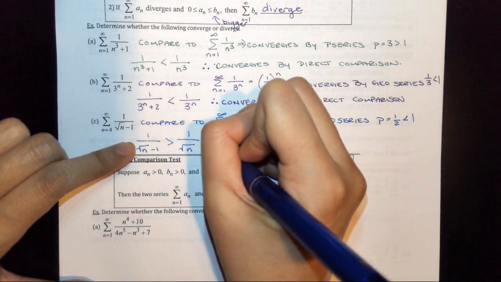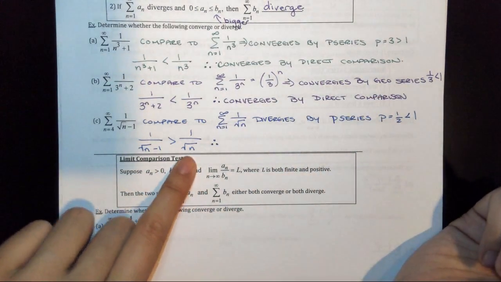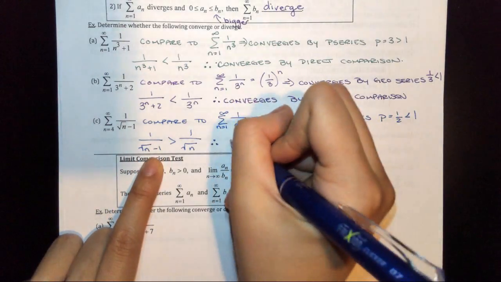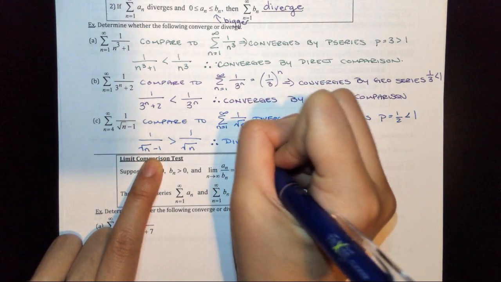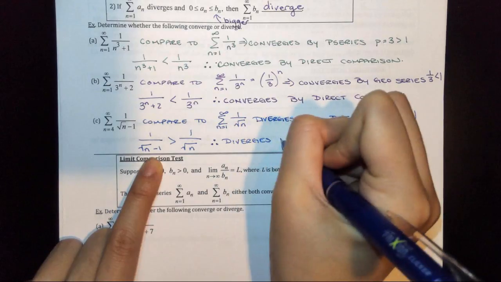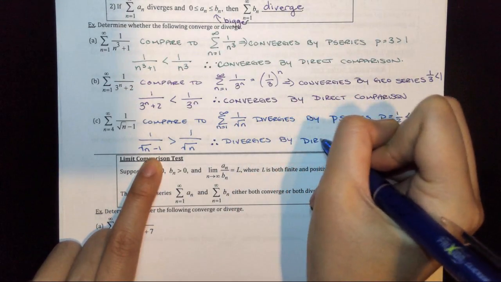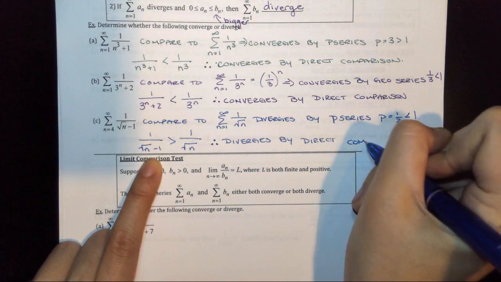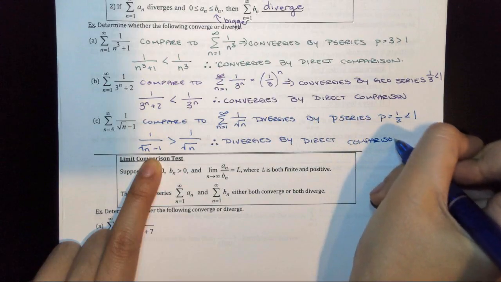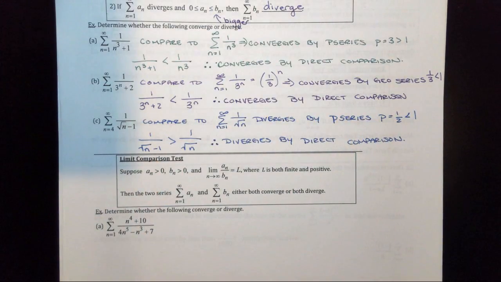And so therefore, if I know that this series diverges, then anything bigger than that is going to diverge by direct comparison. Awesome.